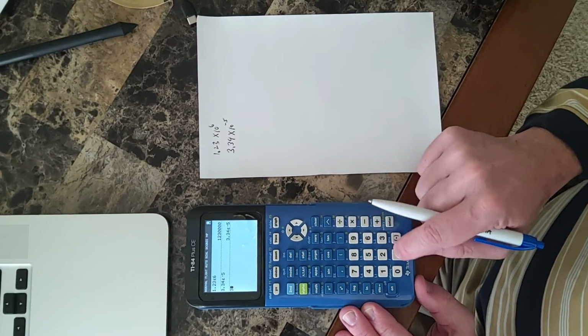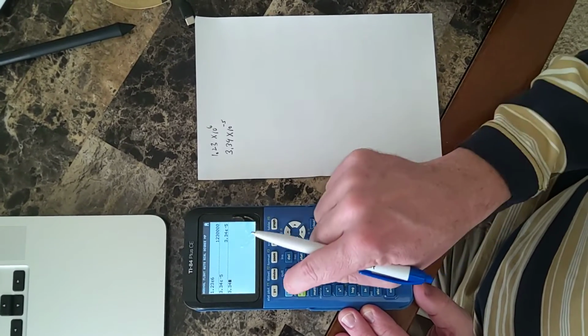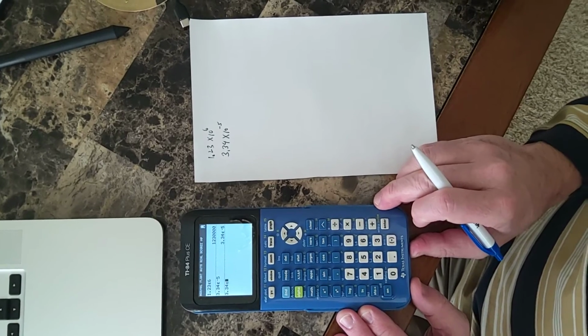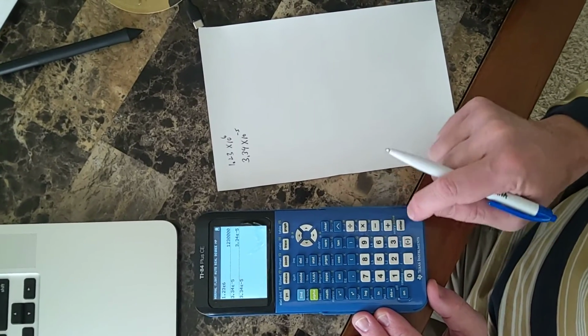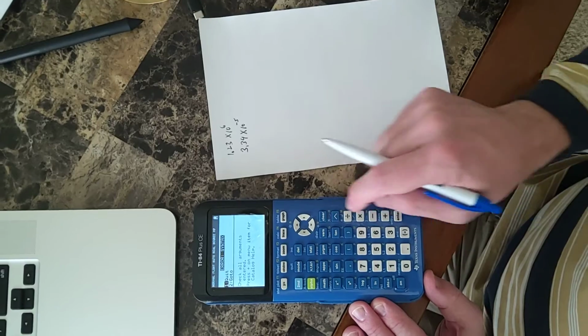If you were to enter it the other way, let's see what happens. So 3.34 times 10 to the minus, if I do this, there's an error.